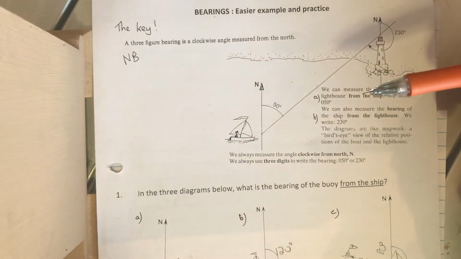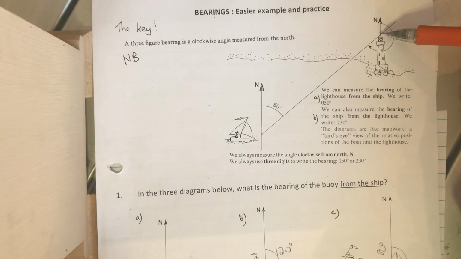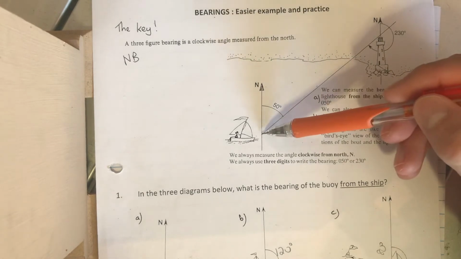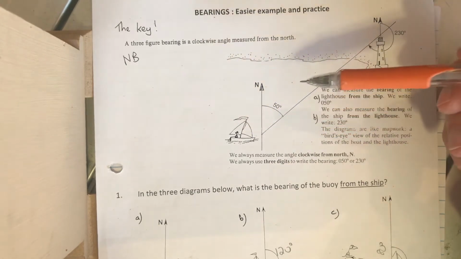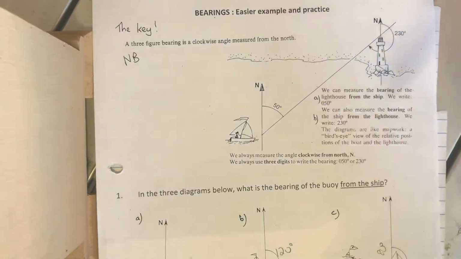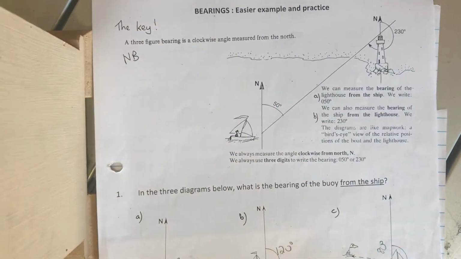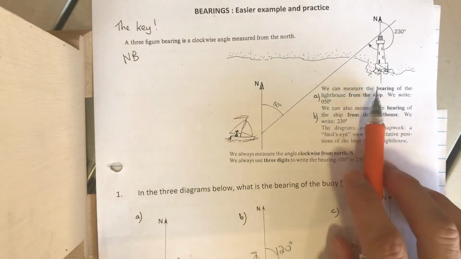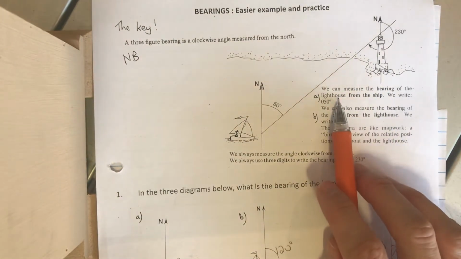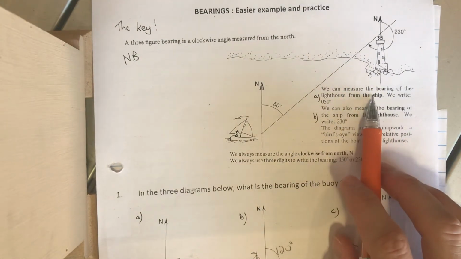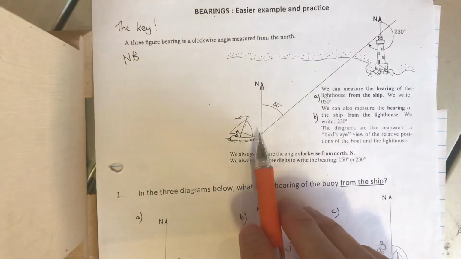And the north direction would be given to you, but you'll just have to make sure that you draw another north direction, pointing in the same way, in the same direction. Also with the ship, there's your north. Okay, so let's look at these questions. We can measure the bearing of the lighthouse from the ship.